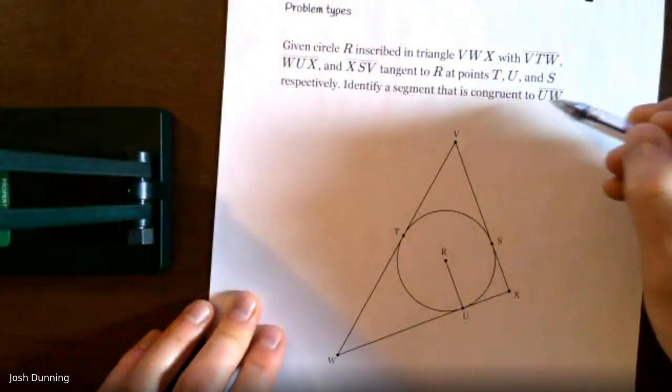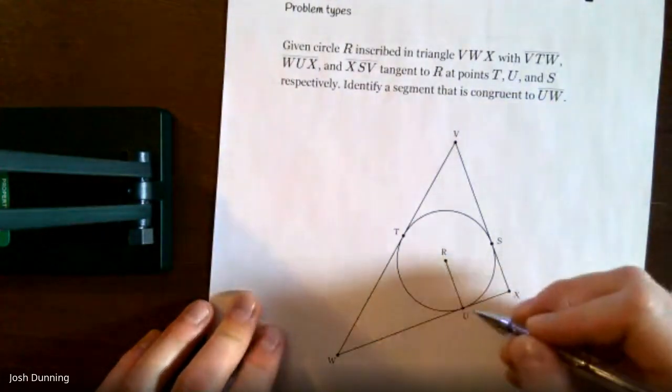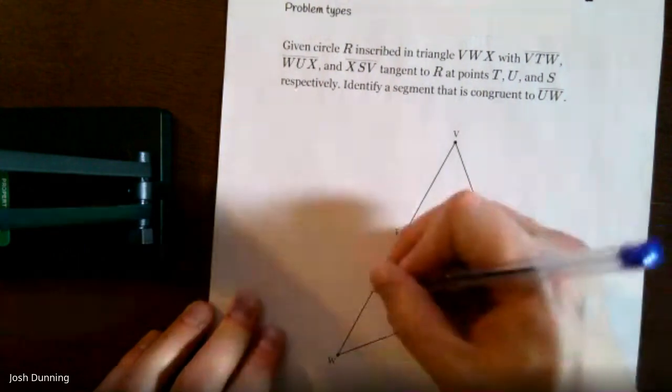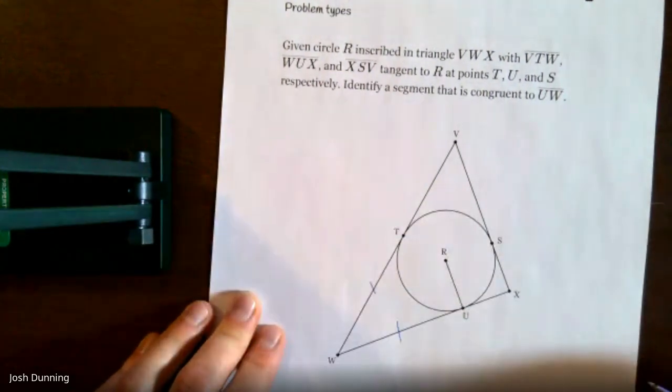Identify a segment that is congruent to UW. Well, UW is a tangent. So two tangents to the same point from the same circle are congruent. So WT is what you would type in.